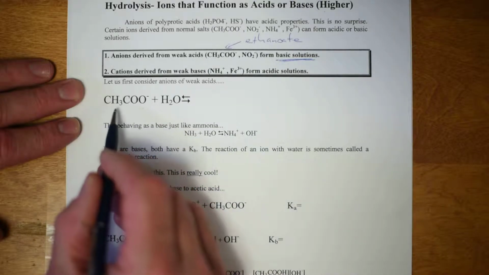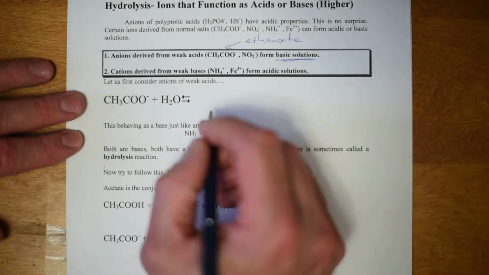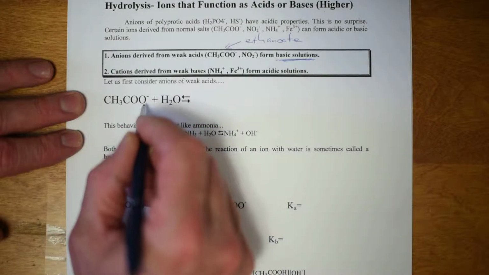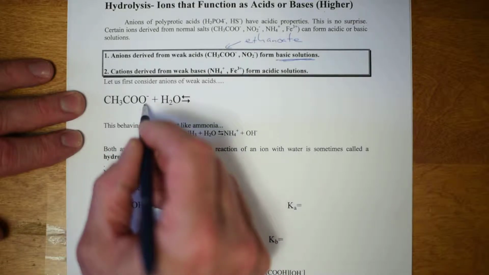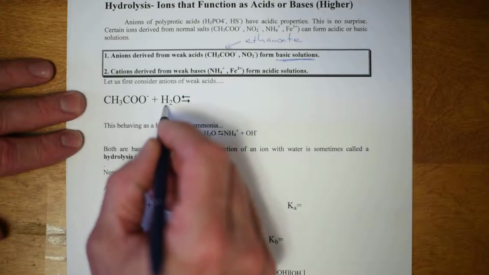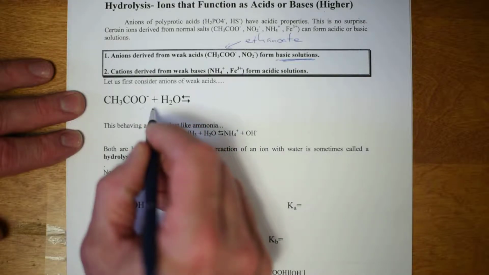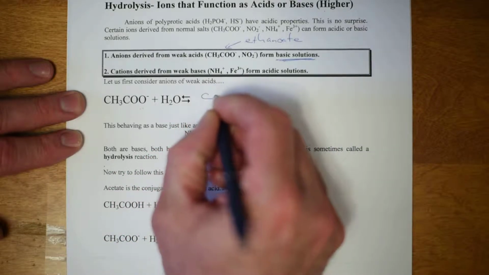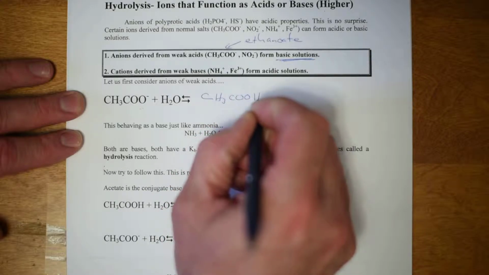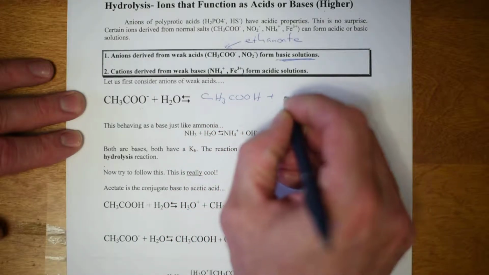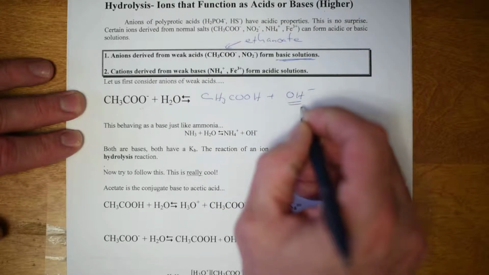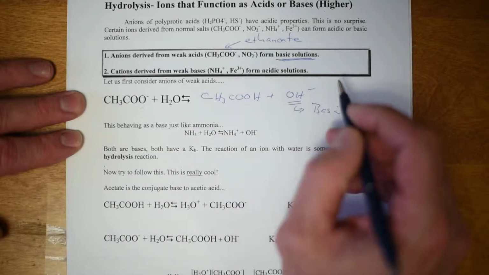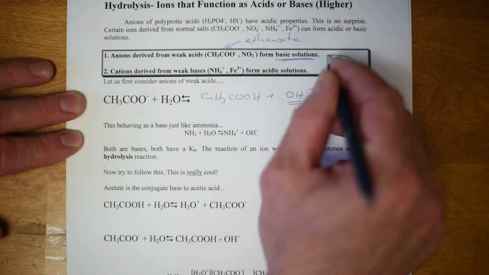So here's acetate, CH3COO minus. And we know that it's a weak acid. Acetic acid is a weak acid, likes to hang on to its proton. So when you take acetate and combine it with water, it's going to grab a proton from water and leave behind an OH minus. So we'll get CH3COOH, there's your acetic acid or ethanoic acid, plus OH minus. And you can see, because there's OH minus, our solution is going to be basic. It's just like dissolving a base in a way. Okay, and so that links up to this first statement here.